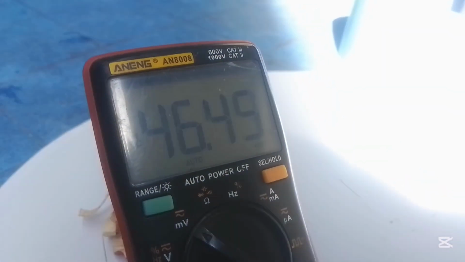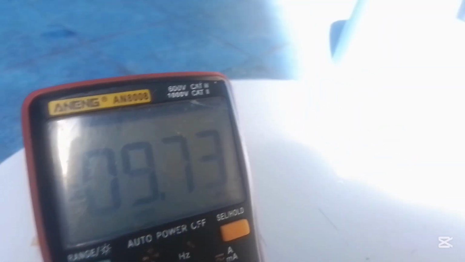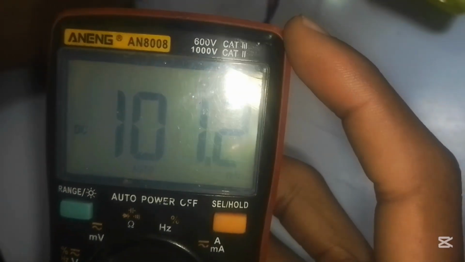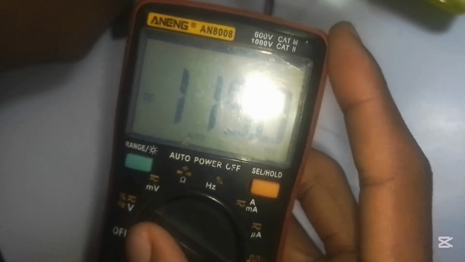So yeah, okay, we experienced around 40-50 millivolts at the output of the Zener diode testing it with the sunlight, and we experienced around 100 millivolts at the output of the Zener diode testing it with a normal lamp.